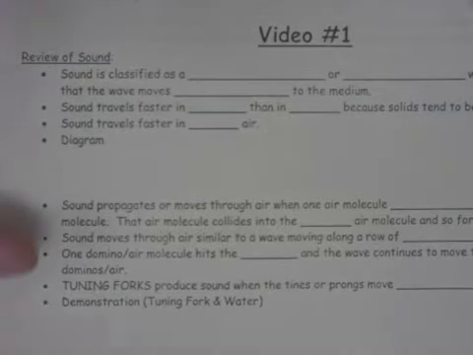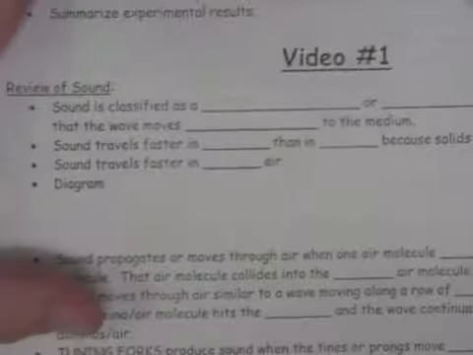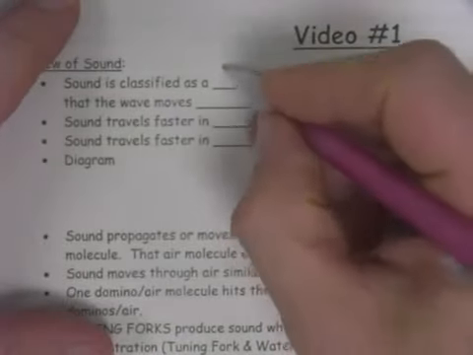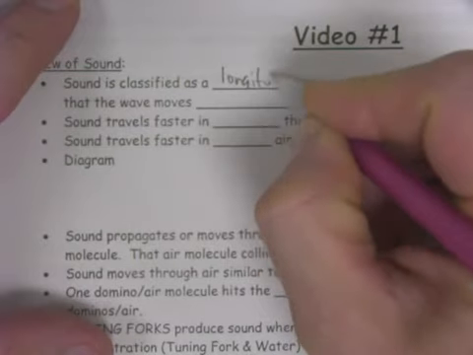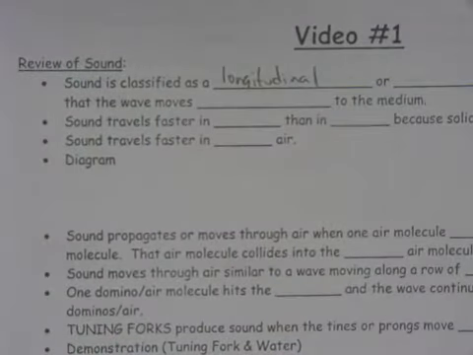Here we go. Alright, so review of sound. Let me just zoom in here just a smidgen. Pull this out. Alright, here we go. Review of sound. Sound, if you remember this, is classified as a longitudinal wave. Now, what does that mean?